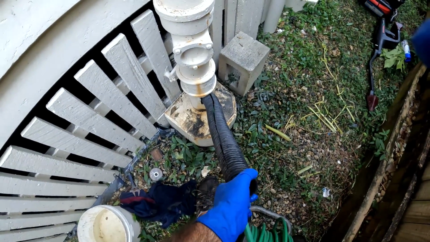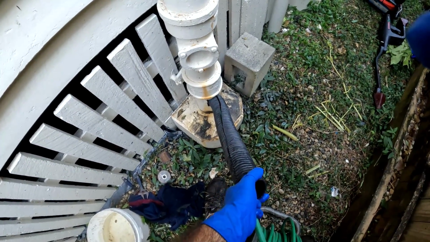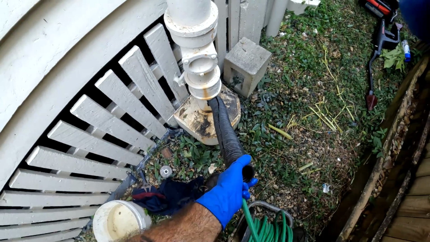So the line's not charged, so I've just got the shower running for a bit of extra water in the line.